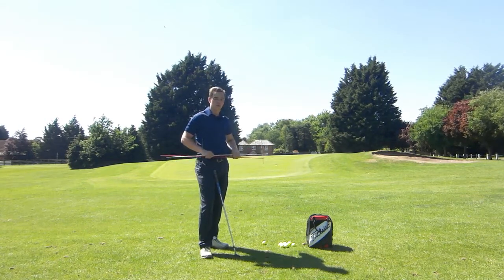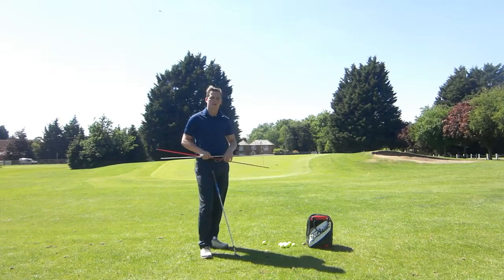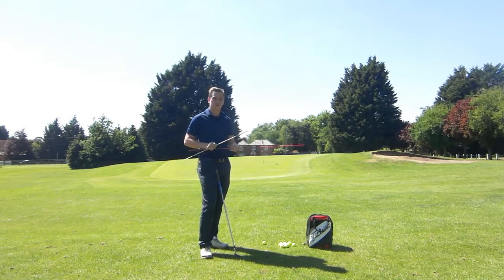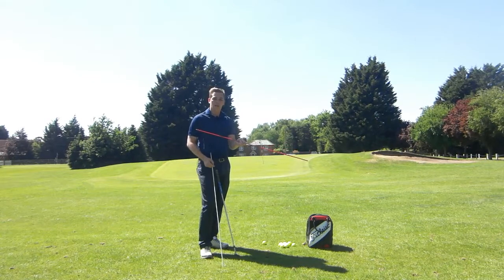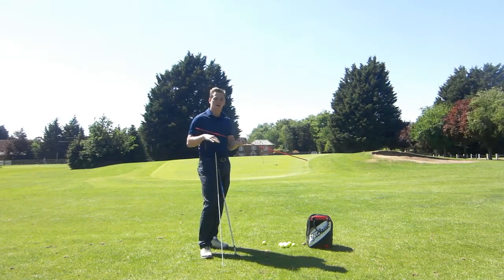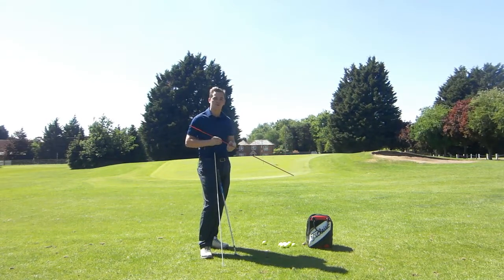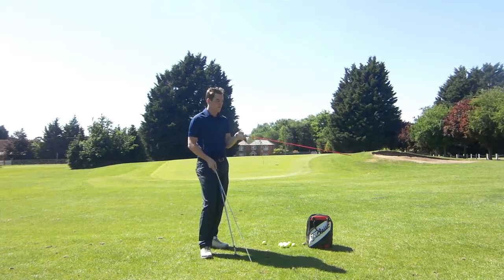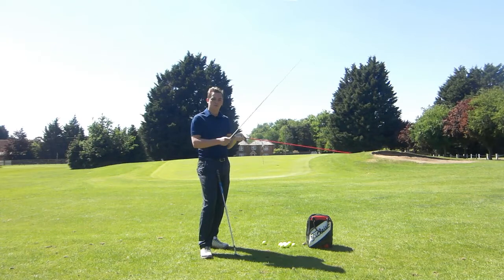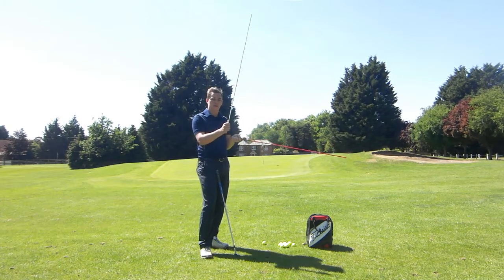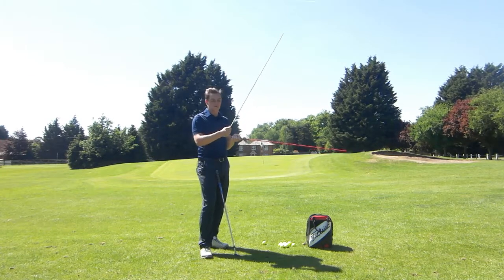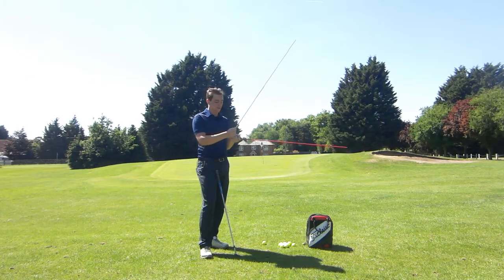Now for those of you who aren't familiar with this term, what it's referring to is the angle that is separating the angle of attack, so how steeply or how shallow the golf club is going through the golf ball. So here we've got the red stick to demonstrate that. Then the difference between the angle of attack and the dynamic loft of the golf club, which is otherwise known as the loft at impact.